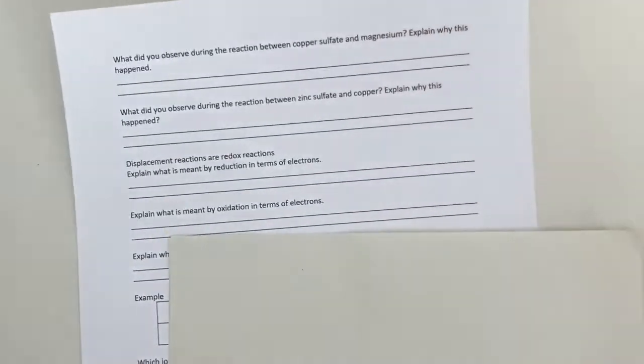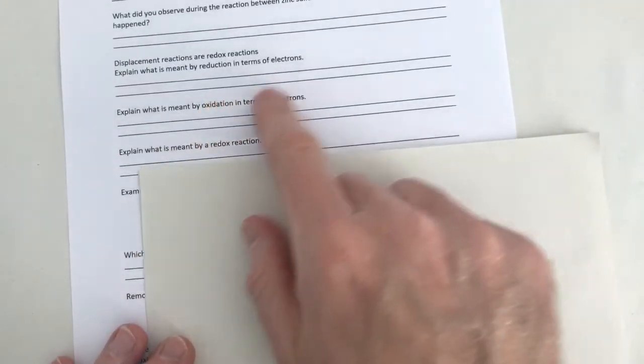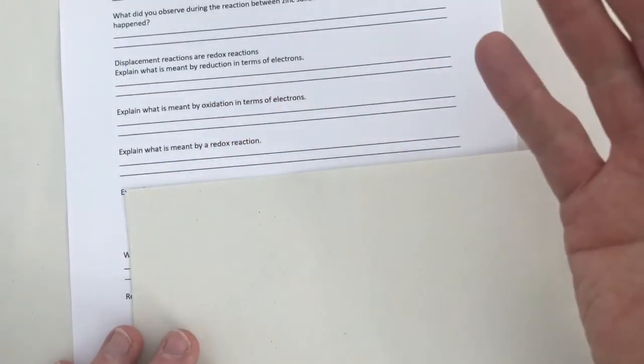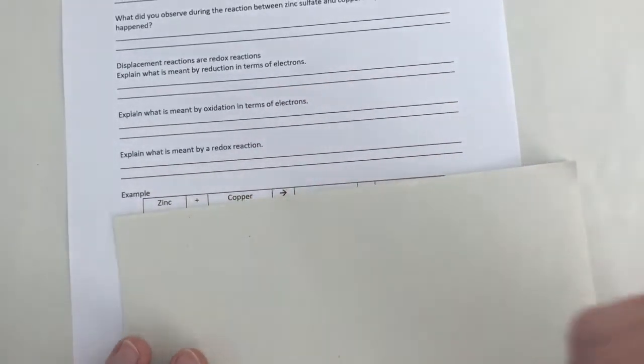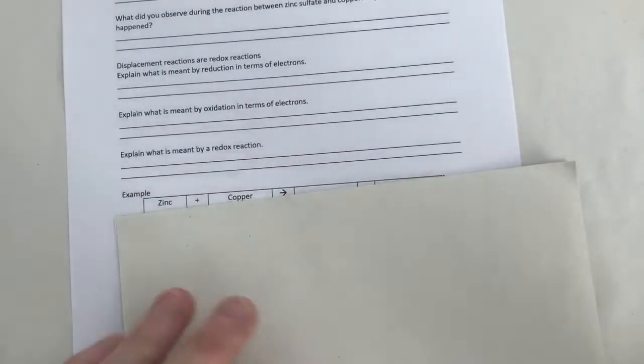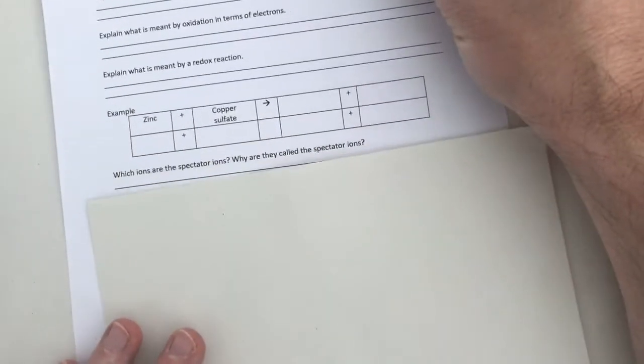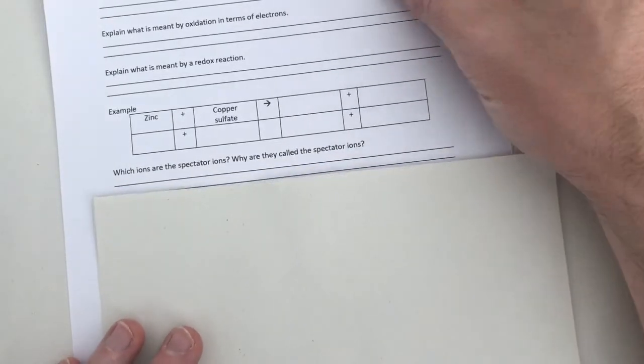So in your books, this is the page from your book. Bits of questions. It says describe what's meant by reduction, describe what's meant by oxidation, what's meant by redox. Remember, redox is reduction and oxidation happen at the same time. This is the bit I want though. It's going to give us an example to have a look at.